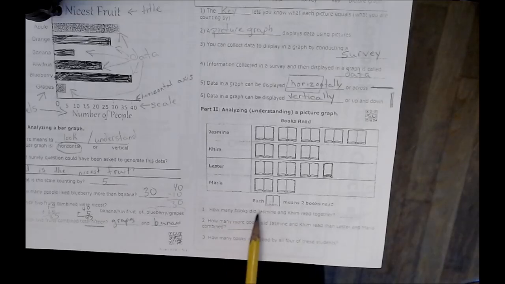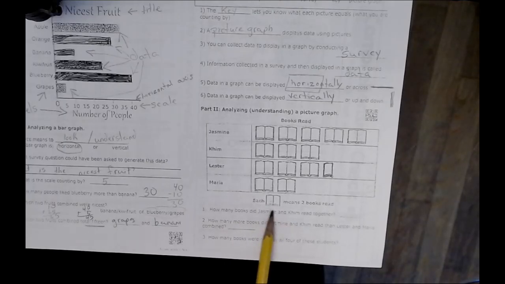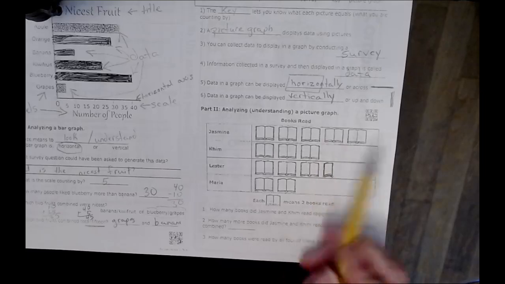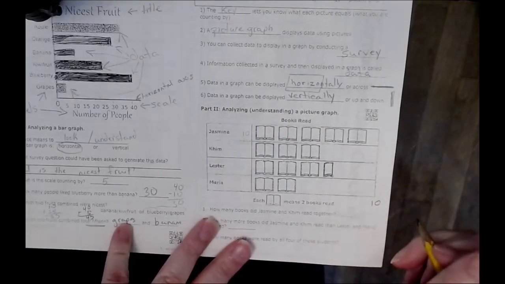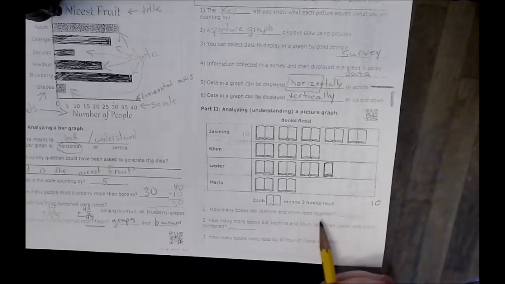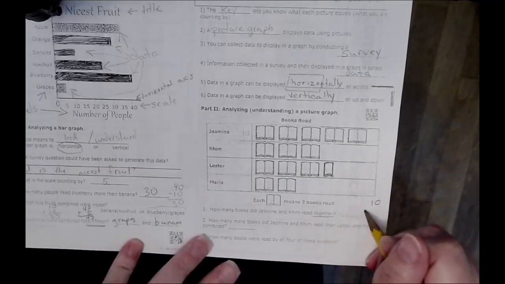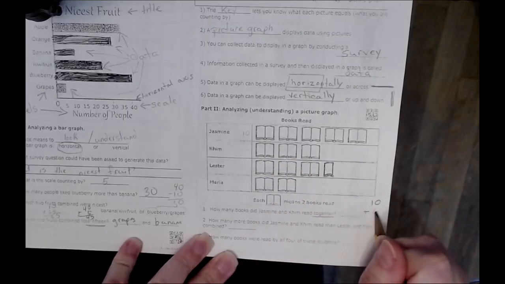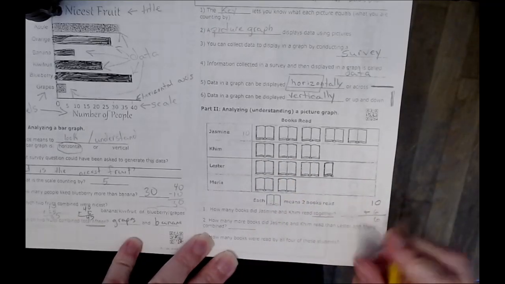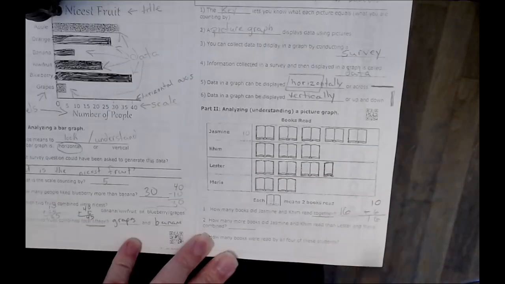So books that Jasmine and Kim read. Jasmine, 2, 4, 6, 8, 10. I would go 10. Again, we need to see a math equation on the side. Together means I'm going to be adding. Kim had 2, 4, 6. 10 plus 6 is 16. So that would be your answer.